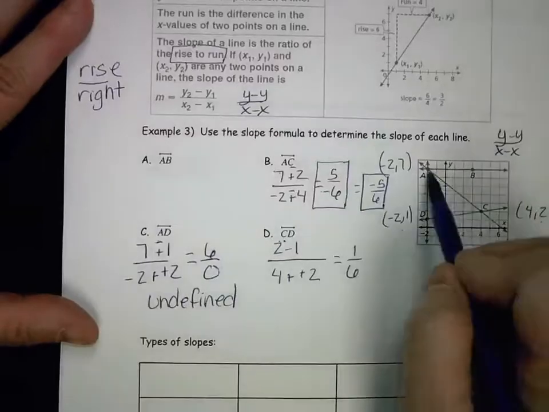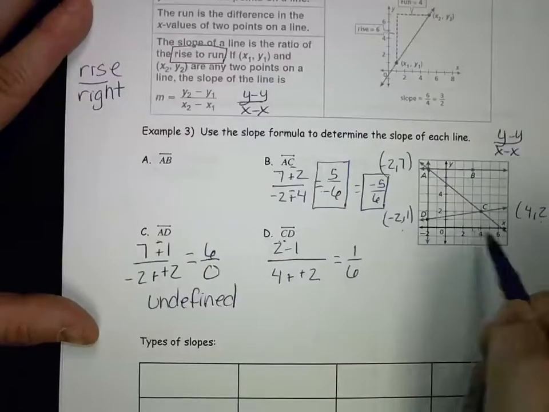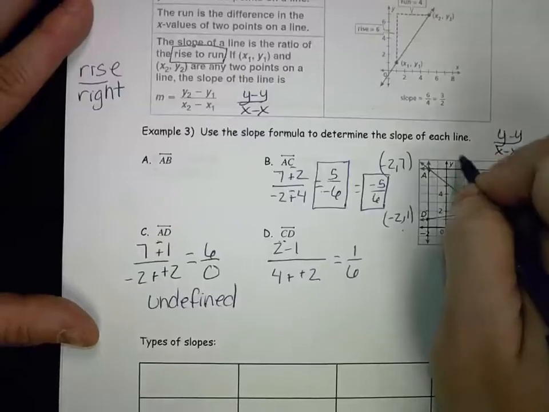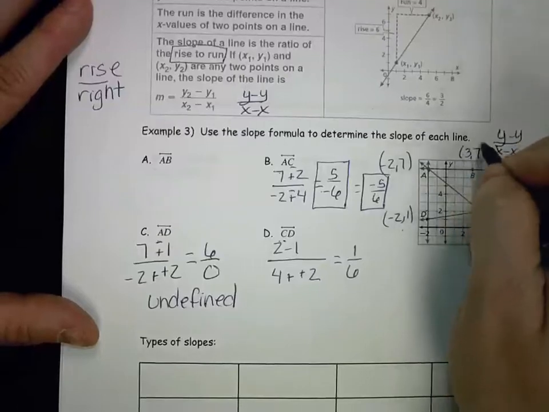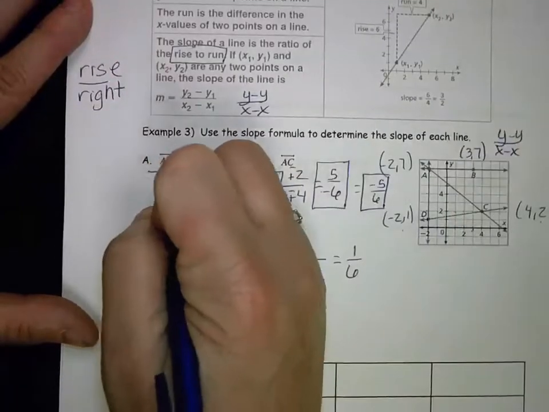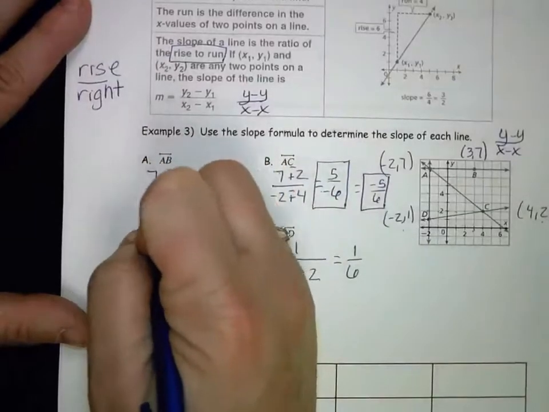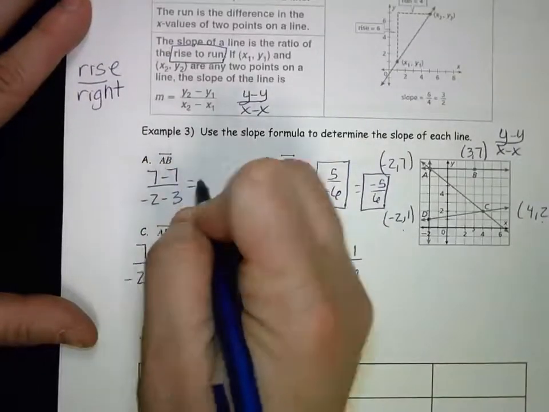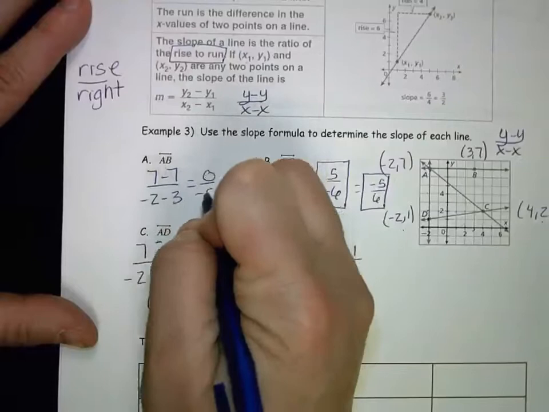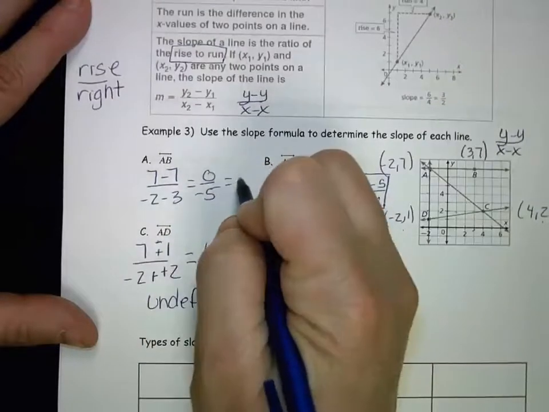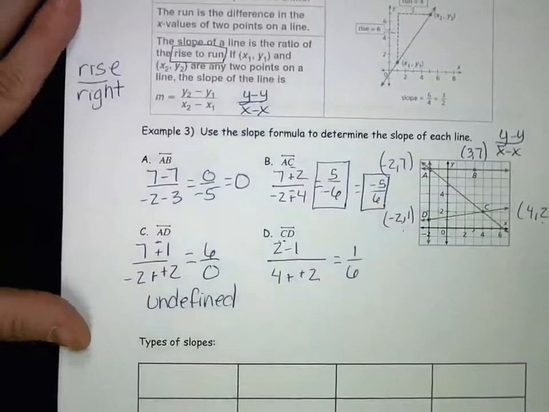AB, we have the point -2, 7, and B is the point 3, 7. And when you do y minus y over x minus x, you end up with 0 over -5, which is 0.